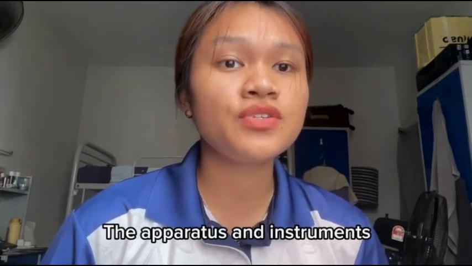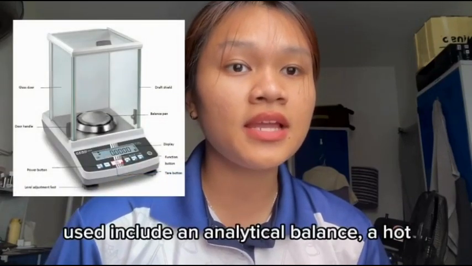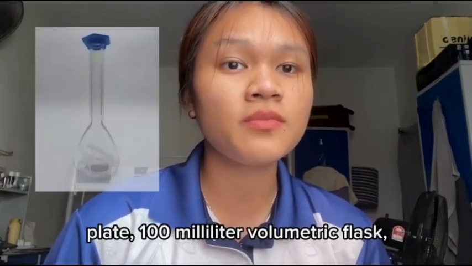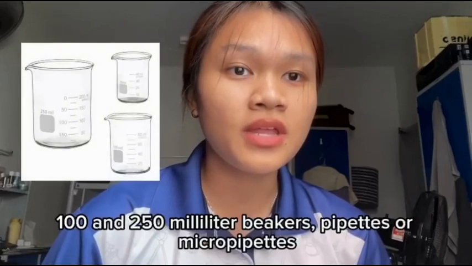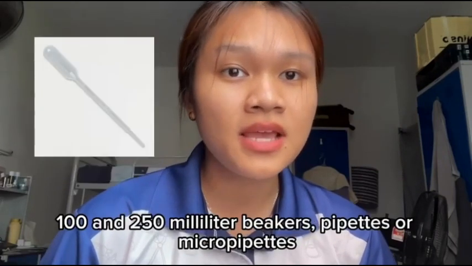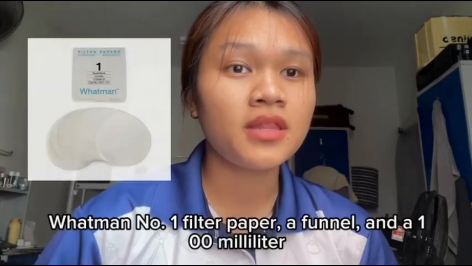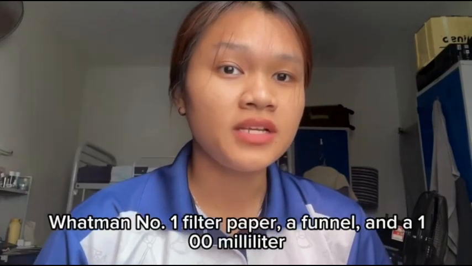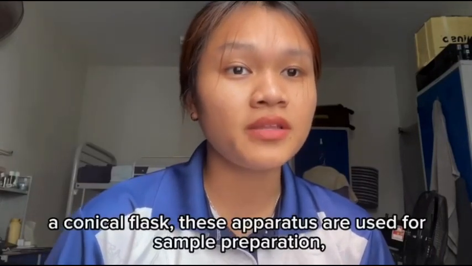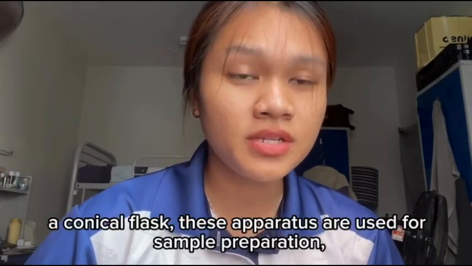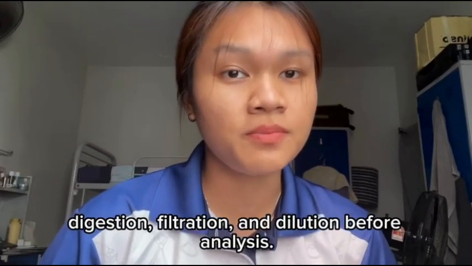The apparatus and instruments used include an analytical balance, a hot plate, a 100 ml volumetric flask, 100 and 250 ml beakers, pipettes or micropipettes, Whatman number 1 filter paper, a funnel, and a 100 ml conical flask. These apparatus are used for sample preparation, digestion, filtration, and dilution before analysis.